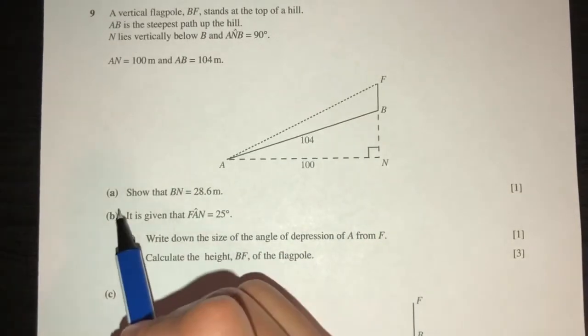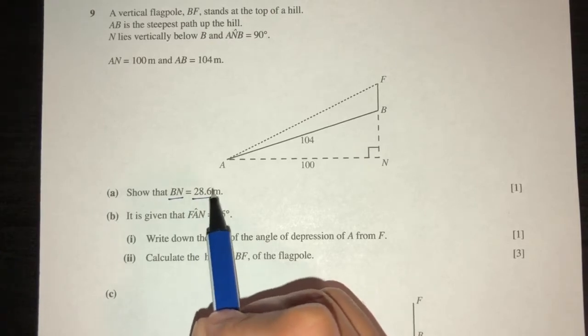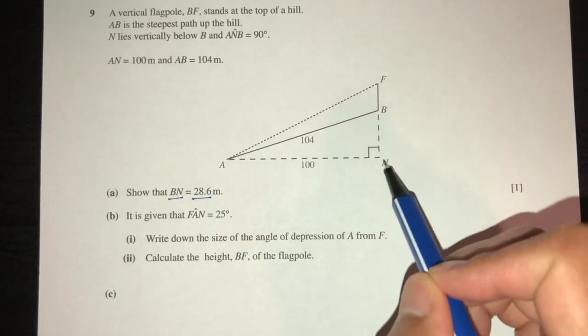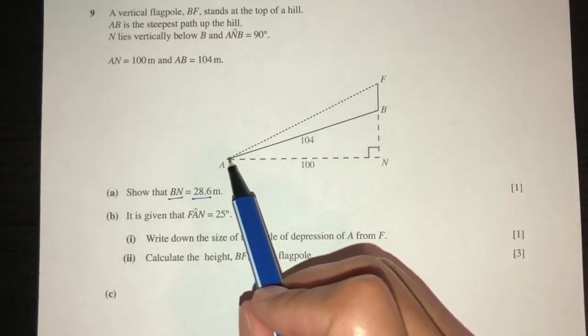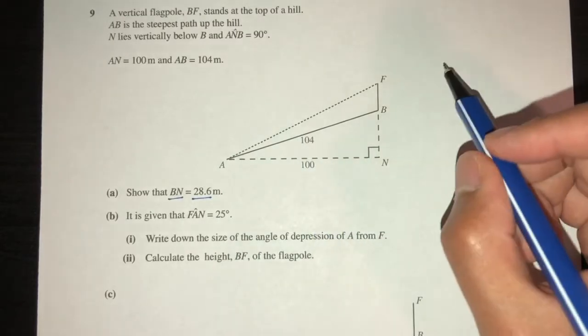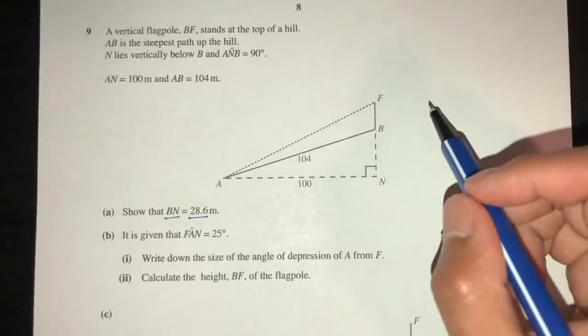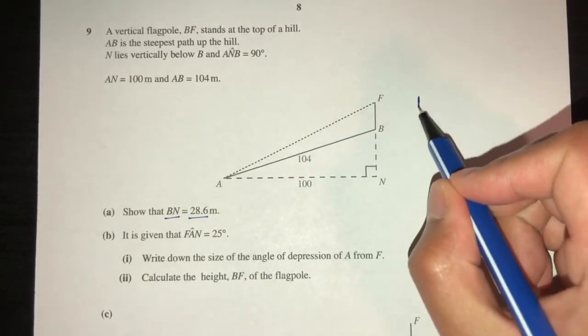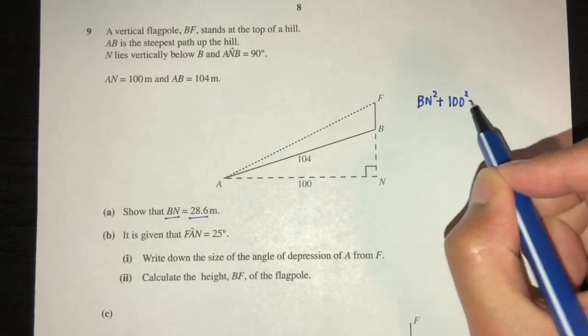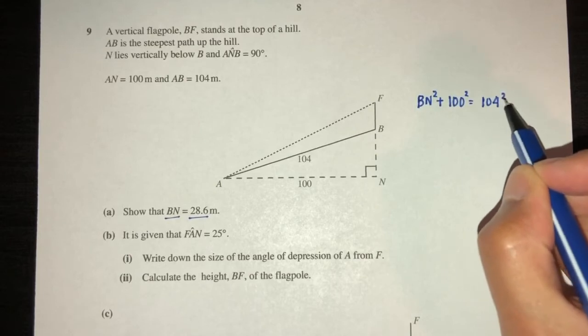Question part 1, show that BN is equal to 28.6. So we have to find this length. So if you observe, ABN is a right angle triangle, so we can use Pythagoras theorem to find BN. So basically, BN squared plus 100 squared equal to 104 squared.